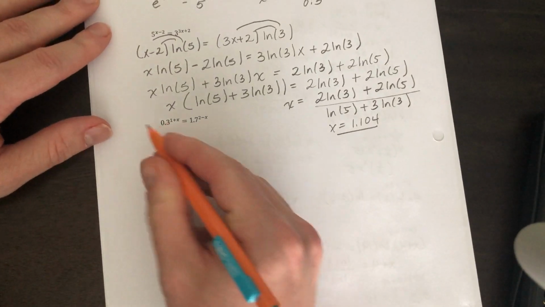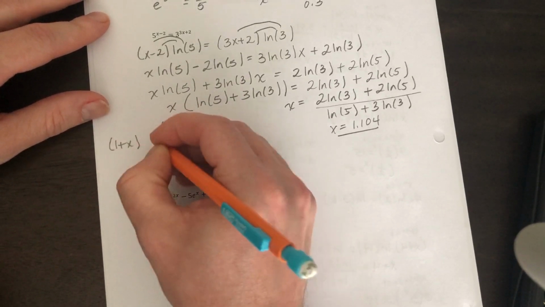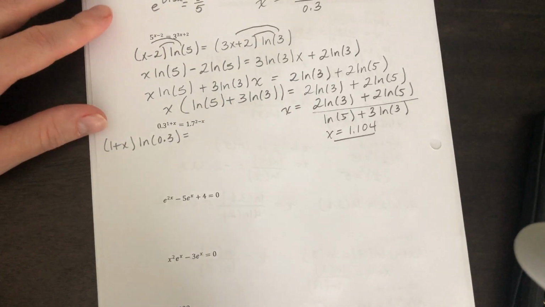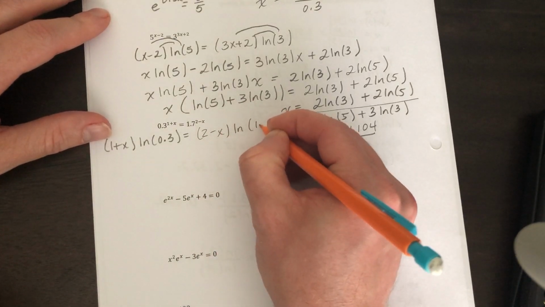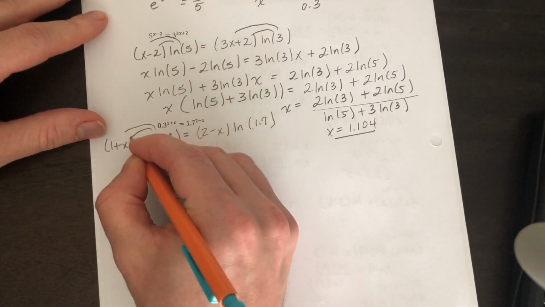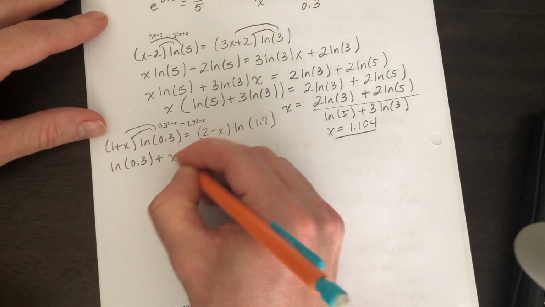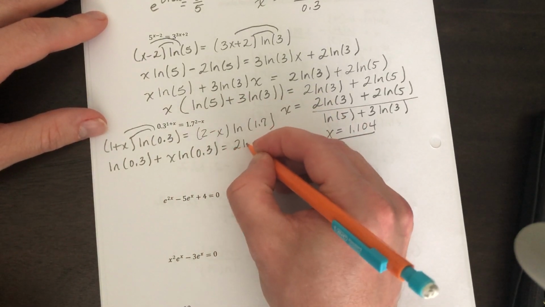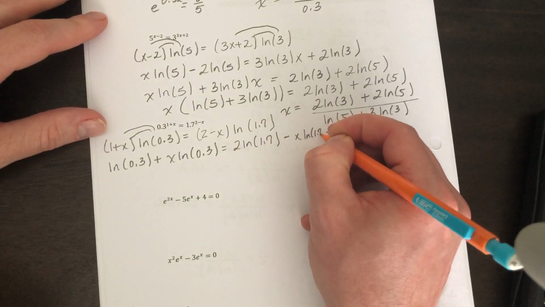Okay, so what we're going to do is take the exponent and bring it in front. Okay, and then we get 2 minus x, natural log of 1.7. So we're going to distribute like we did in the last question. So we get natural log of 0.3 plus x natural log of 0.3 is equal to 2 natural log of 1.7 minus x natural log of 1.7.